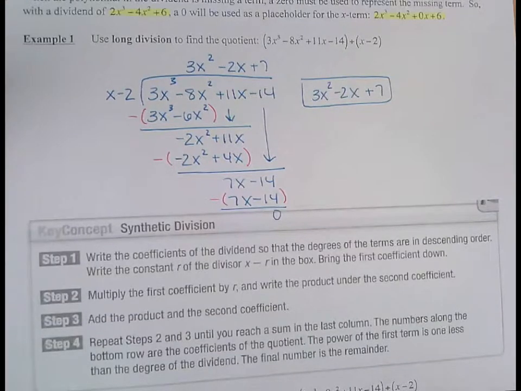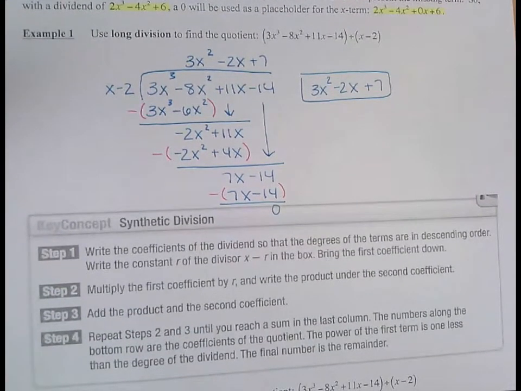Let me know if you have further questions, but I do want to get us moving on to the synthetic division because that part is new.